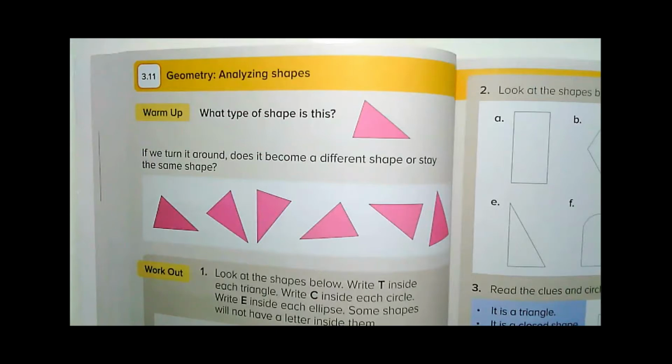So now let's go on to the warm-up. What type of shape is this? Very good. This is a triangle. If we turn it around, does it become a different shape or stay the same shape? When we turn it around, it's still the same shape, triangle, because tri comes from three, a Greek word, tres, because it's got 3 faces, 1, 2, 3.